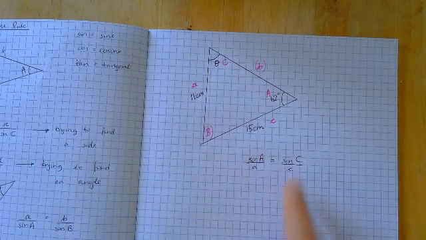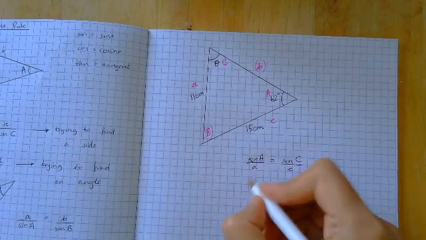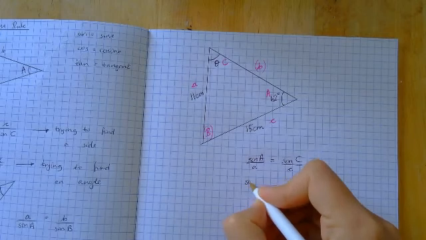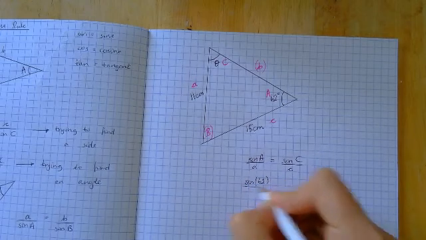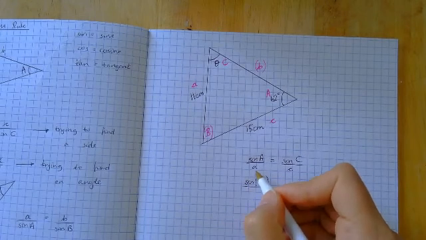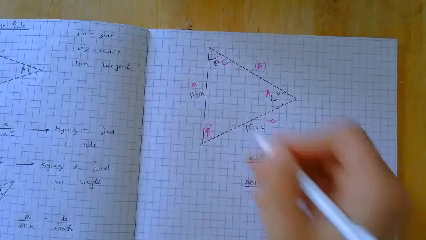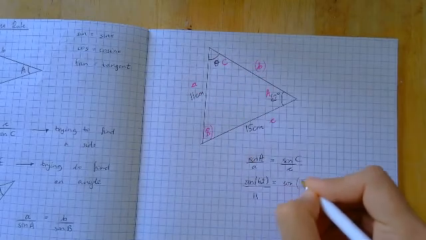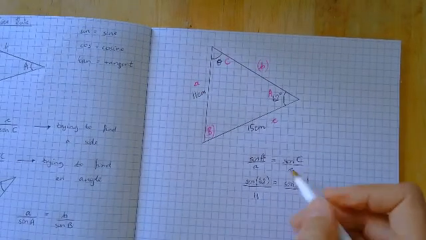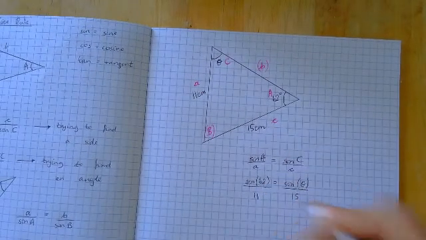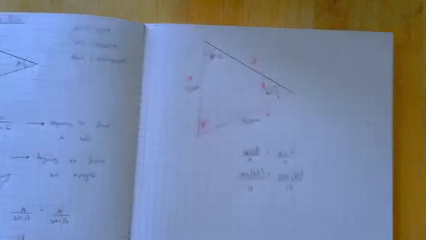Okay, you might have labelled your triangle in such a way that you're interested in A's and B's, or B's and C's. So your equation would reflect that. So now let's stick in what we know. So what's my A? 62. So sine 62 over, and what's my little a? 11. And that equals, what's my C? It's a theta.